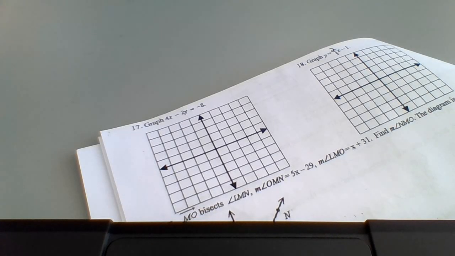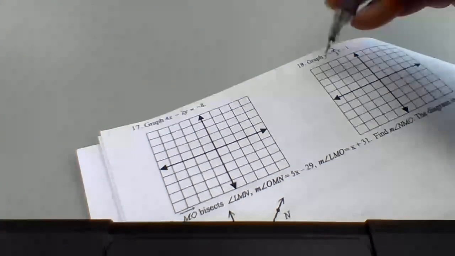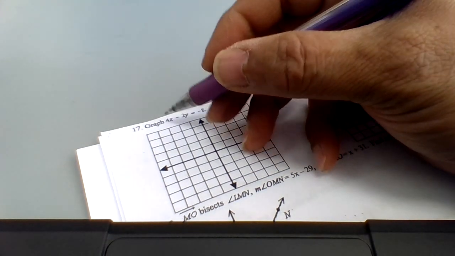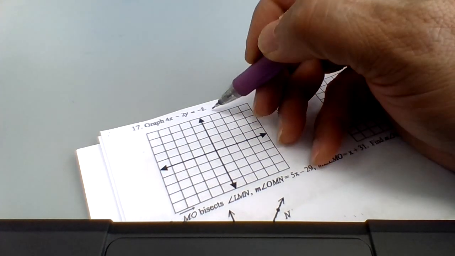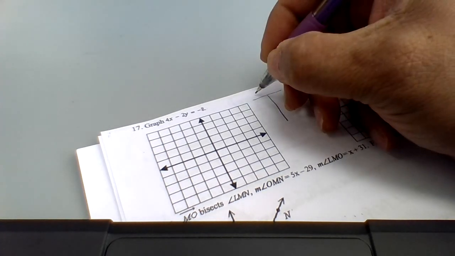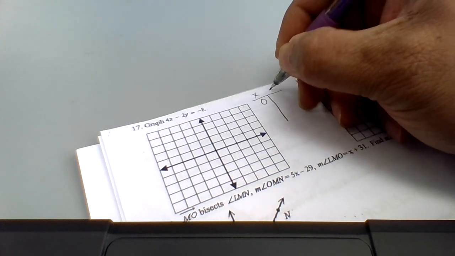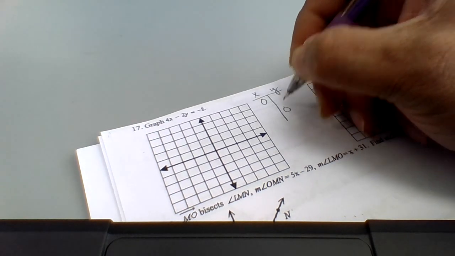First semester exam review, page 4. Graph 4x minus 2y equals negative 8. This is in the standard form, ax plus by equals c. So if that's the case, then you're going to say x equals 0 and y equals 0.